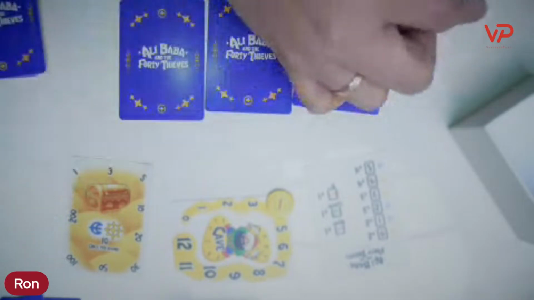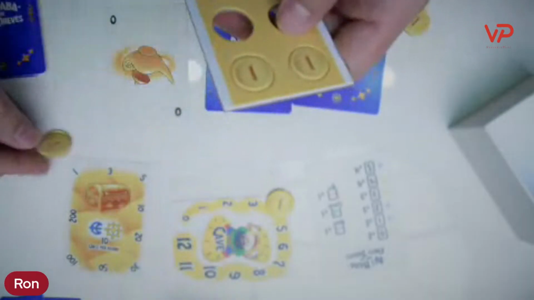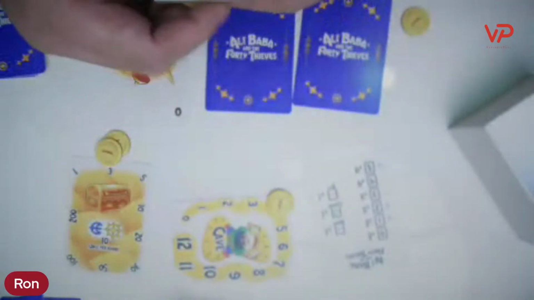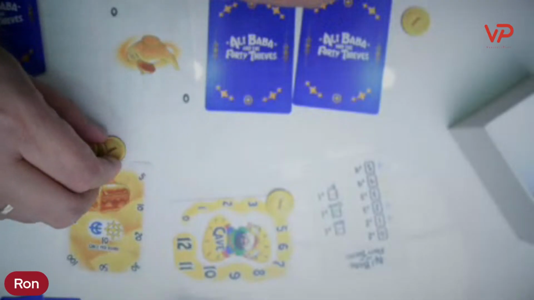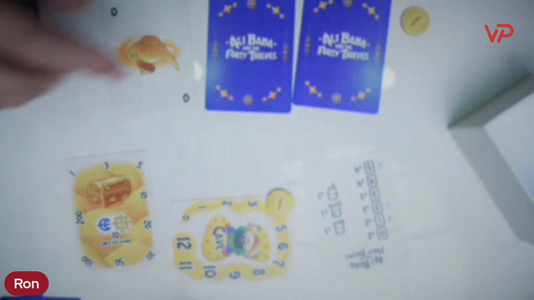Okay, so I get 1 gold. So the next player then reveals. Okay, so they now get $3, right? Because I've taken the one stuck here, so now this player gets $3. This player, sorry, yes, reveals from me.